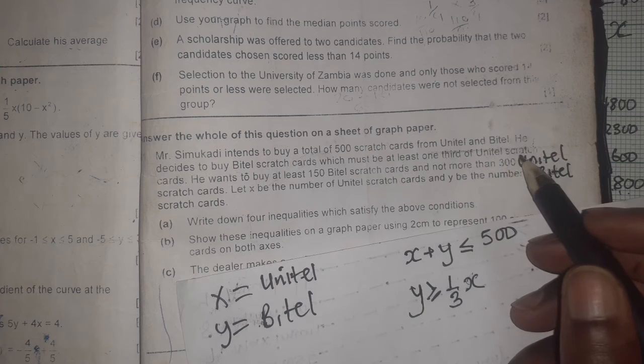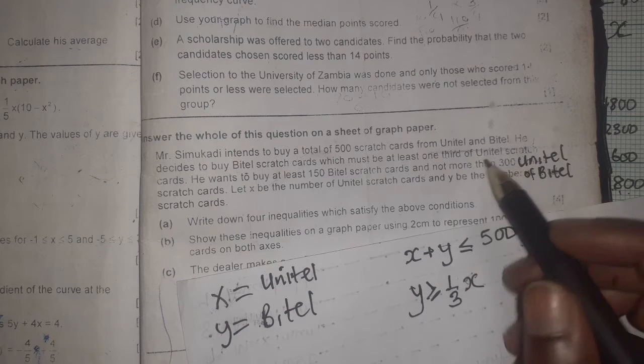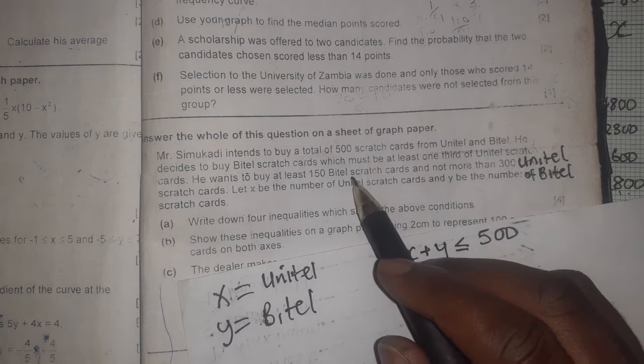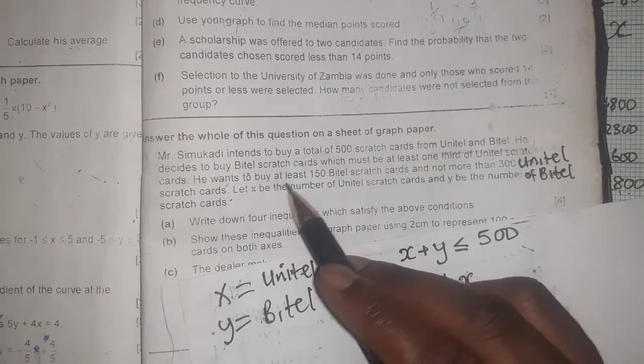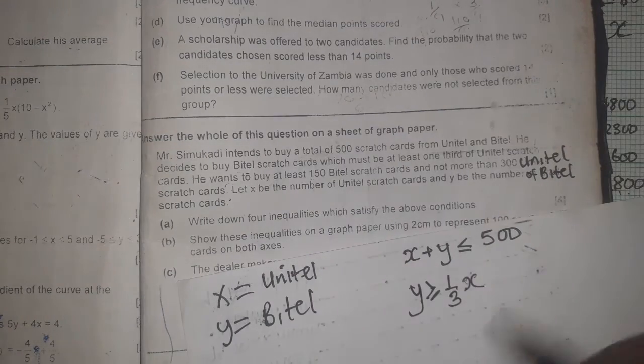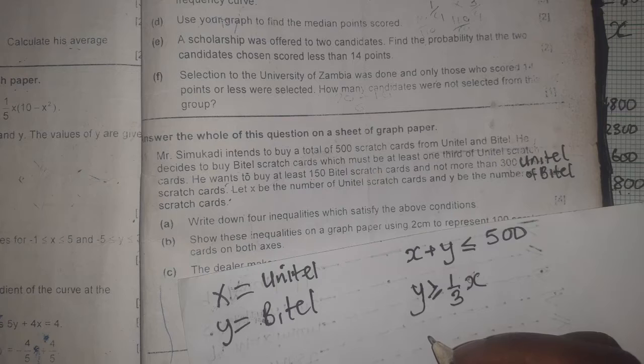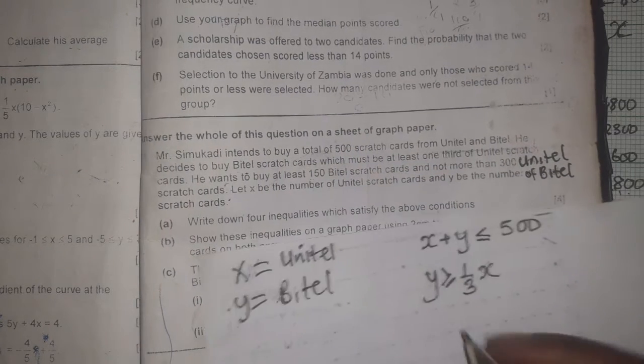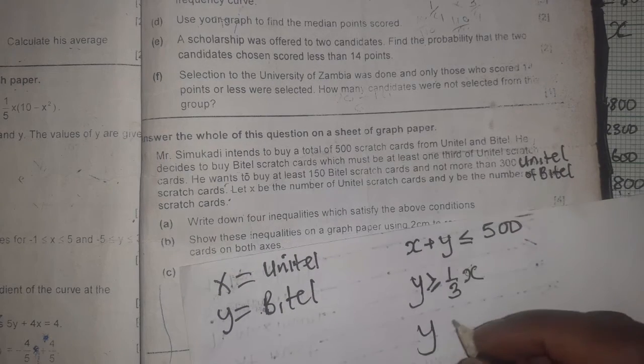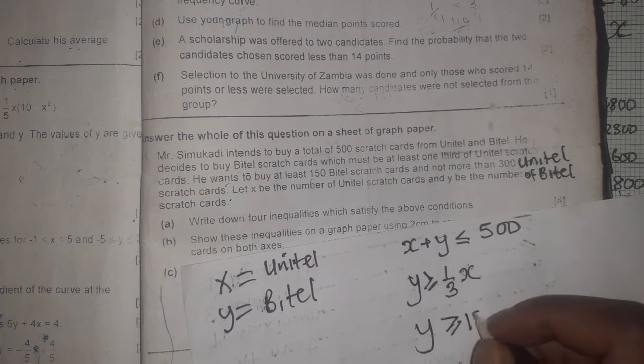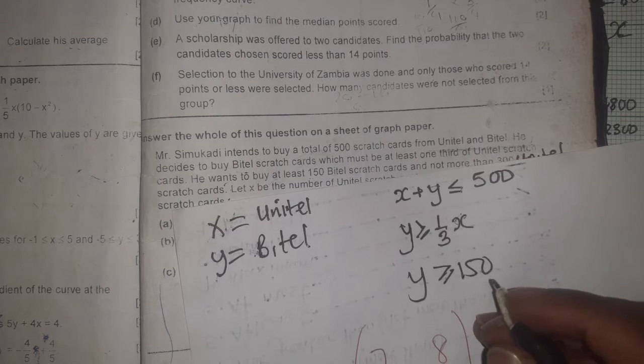What else are we supposed to do? He wants to buy at least 150 Bytel. At least 150 Bytel. So this is again 150 Bytel. This is the third inequality.